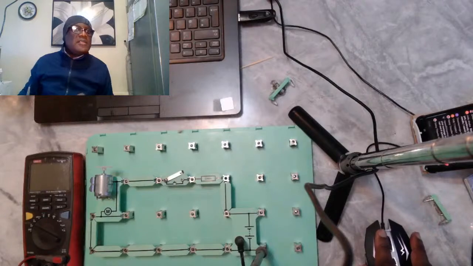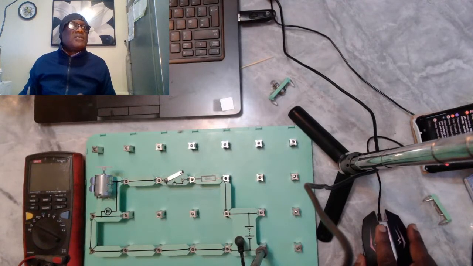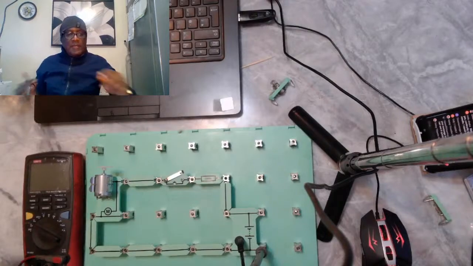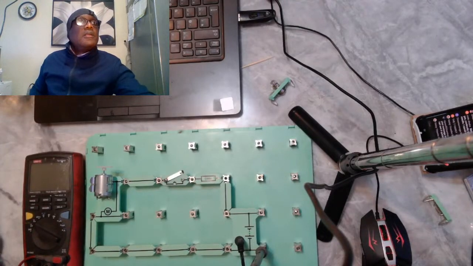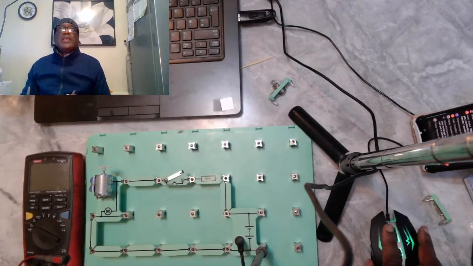My main screen is giving me problems here, gentlemen, but as long as you are happy on your side, my main screen is, I think it's one of my cables here. But anyway, I'll carry on.